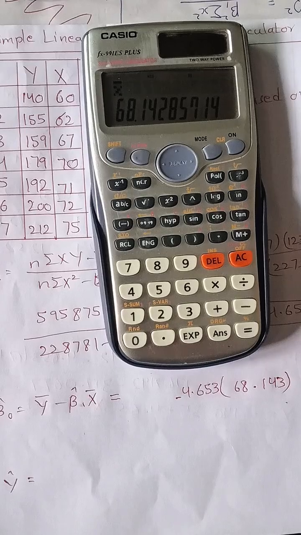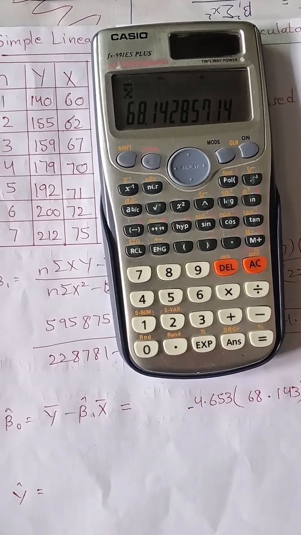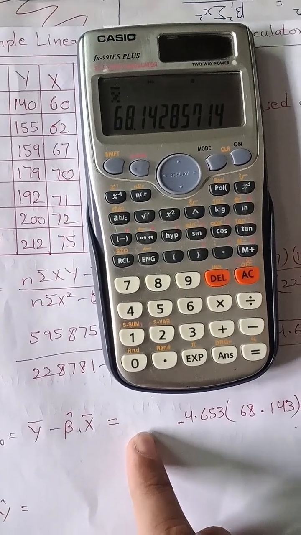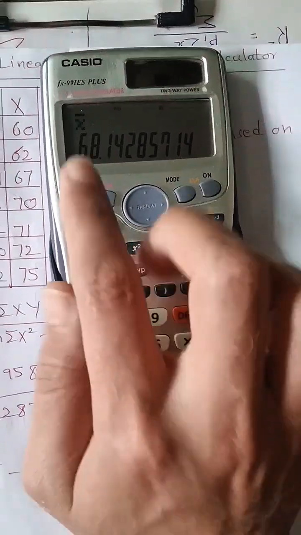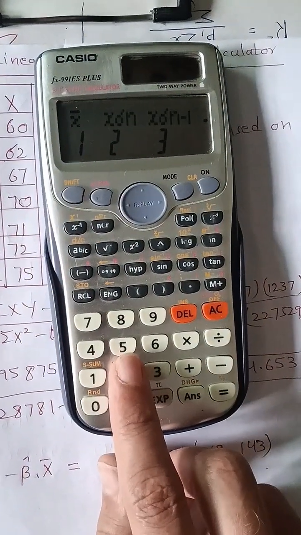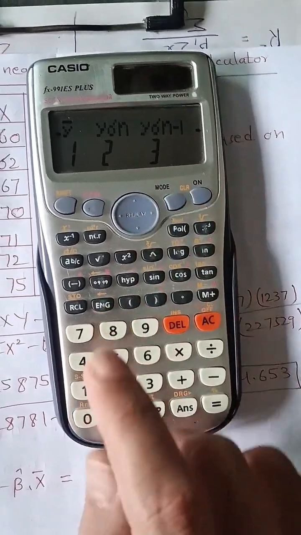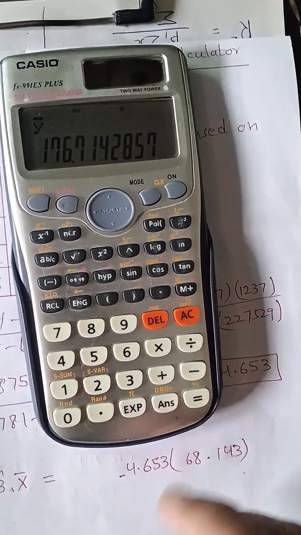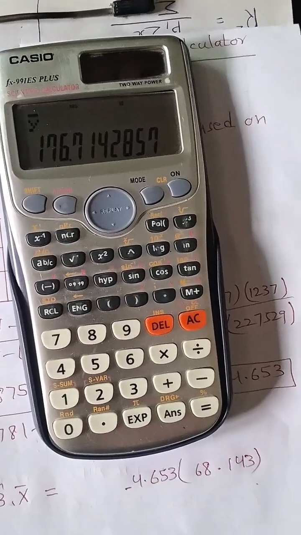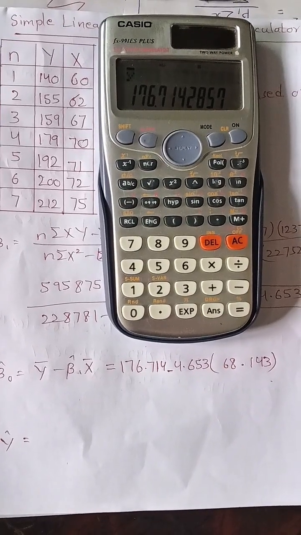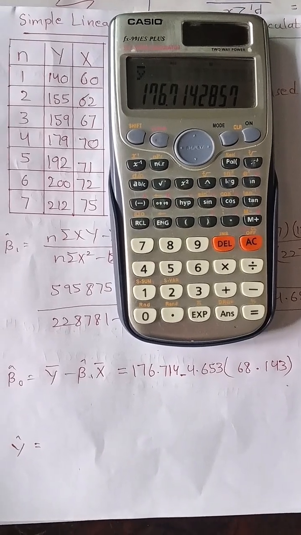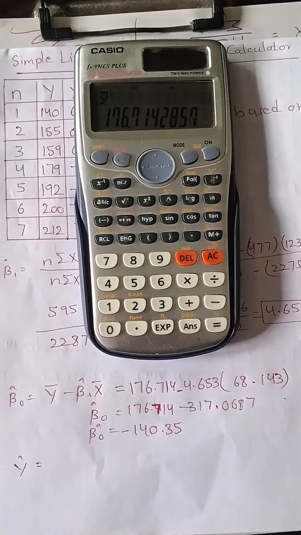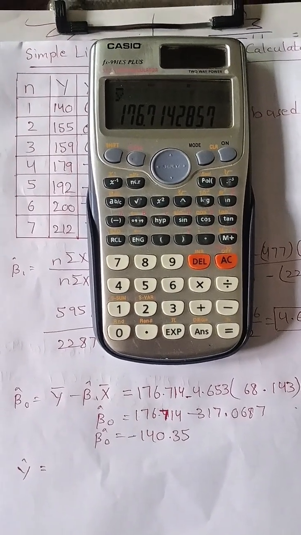Now I have found the mean value of x and then multiplied it with the slope coefficient, which is 4.653. I need the mean value of y. For this purpose again go to shift 2, then press next, then press 1 for the mean value of y, then press equal, and we will get the mean value of y. So I wrote the mean value of y, and then by solving this equation we will get the value of beta naught hat. Now I wrote the value of beta naught hat, which is minus 140.35.